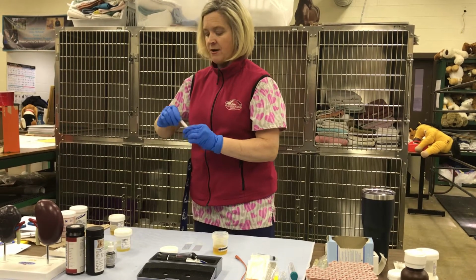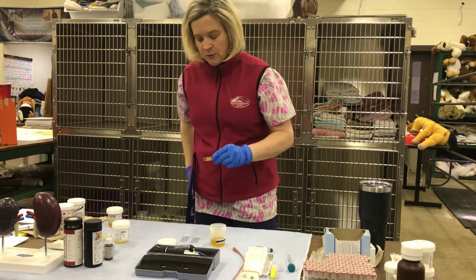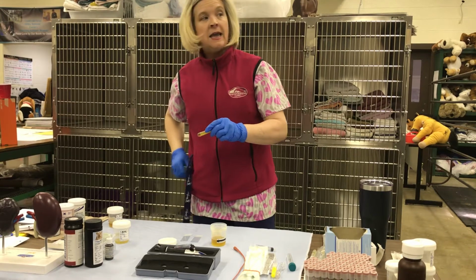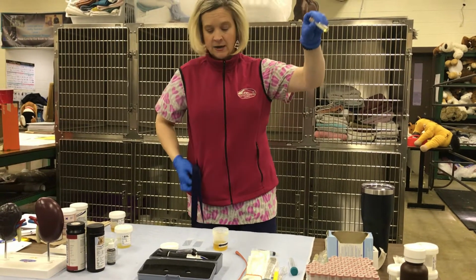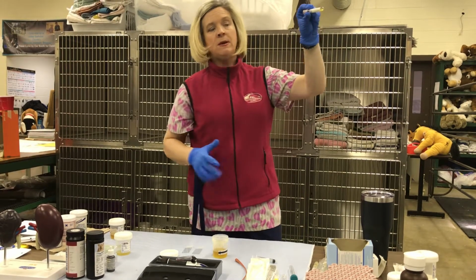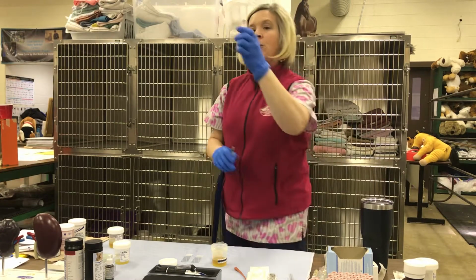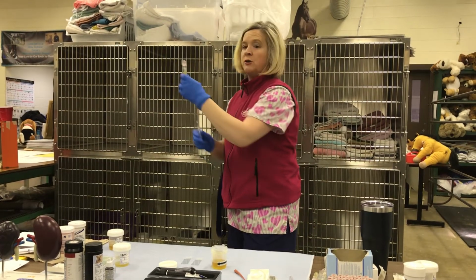So I do not have that right now. This sample would be labeled as well, okay? So you would take your Sharpie and write the animal's name and last name on that sample.